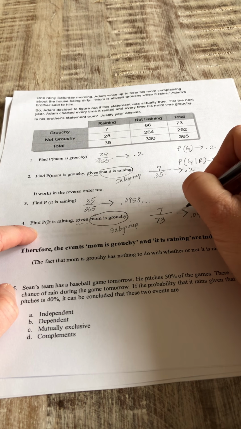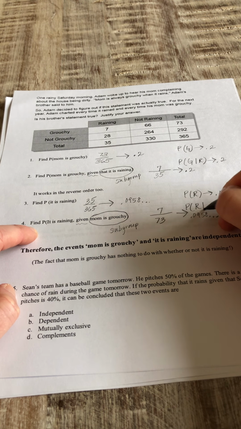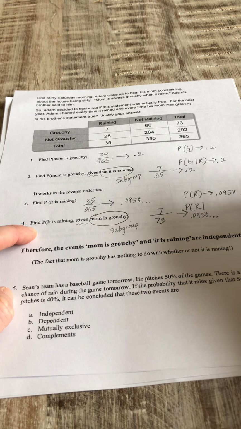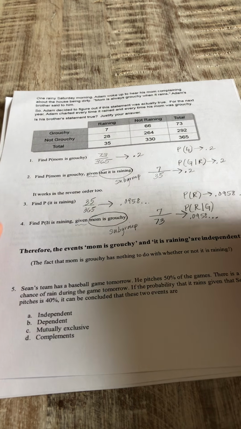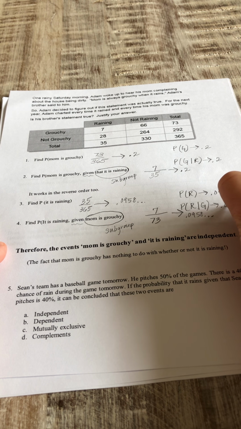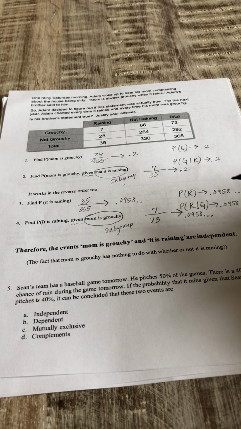And for this one, the probability that it was raining given, right? So that's our new symbol. The word given is this vertical bar. Given Mom is grouchy, we were using capital G for grouchy. That also had the same decimal. So we can say as well that these events are independent.